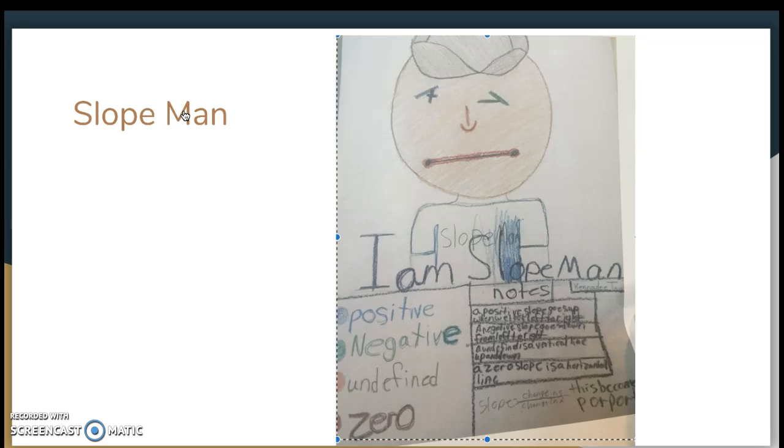One of the really effective things that I did in class was allow the students to have fun with math. This is an activity where they get to draw a slope man. So right here we have this 0 slope, and here we have this undefined slope, and here we kind of have this negative slope, and here we have this positive slope.